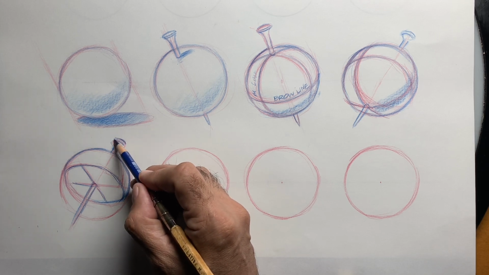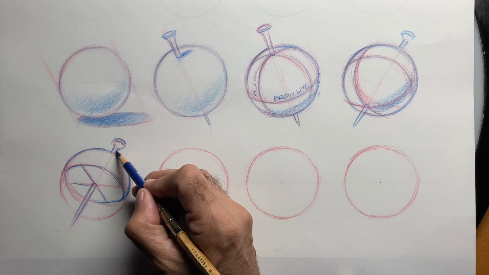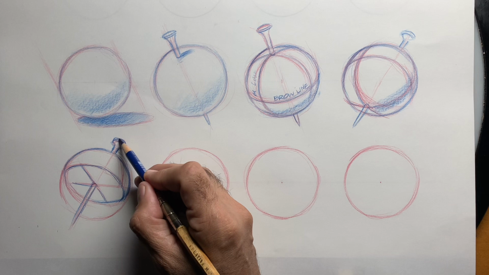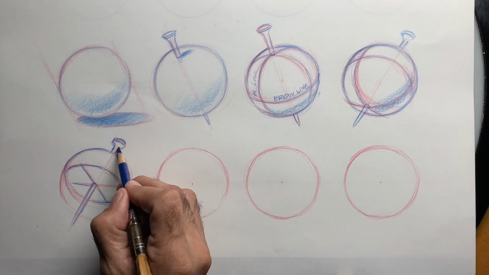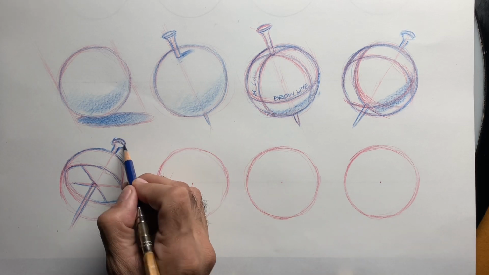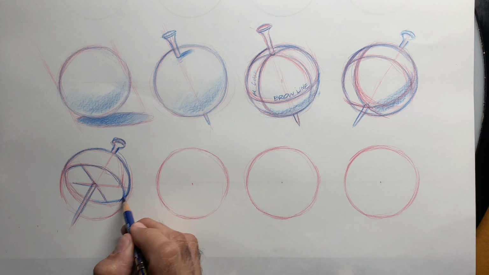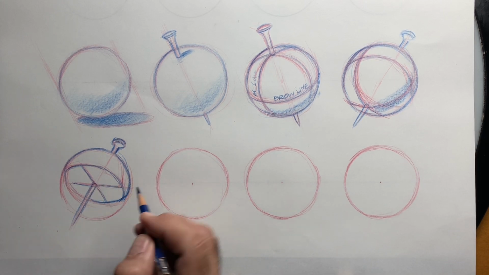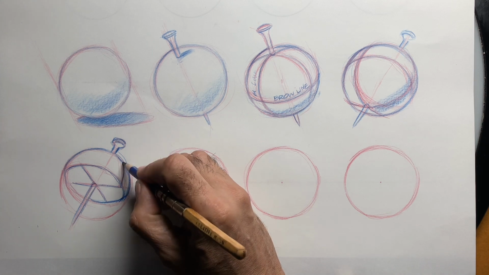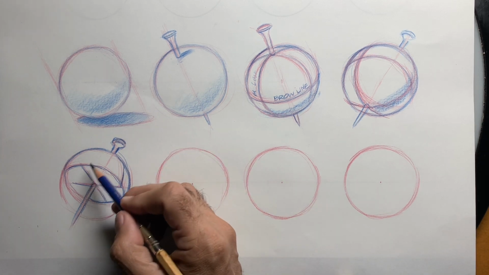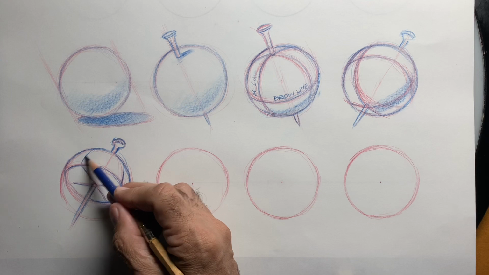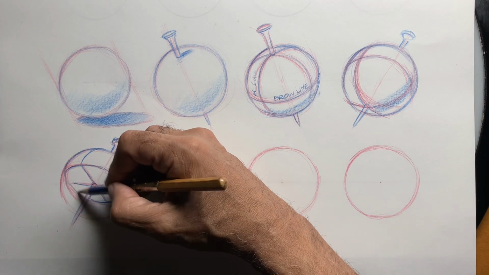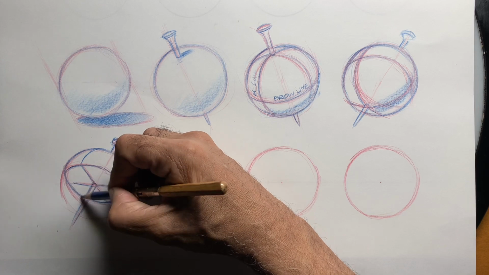Let me tell you something. This looks easier than it really is. I'm sorry for my Shakespeare in English. Se ve más fácil de lo que es, ¿verdad? Traten de hacerlo y verán. Ahora sí, ahí está. Más o menos, more or less, what I tried to explain here.